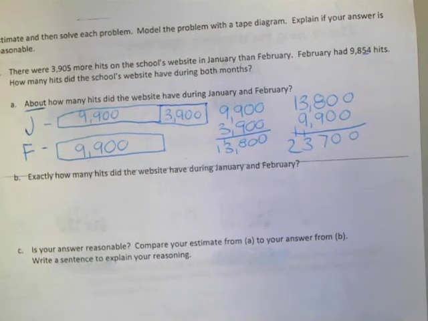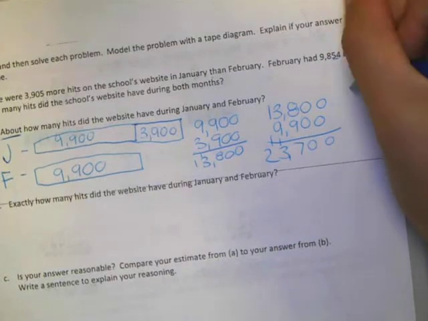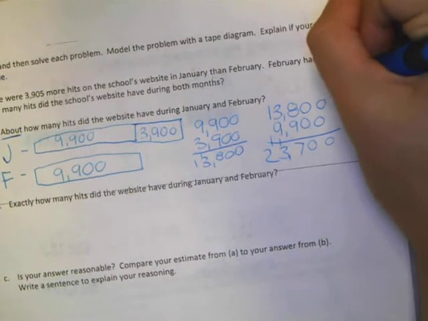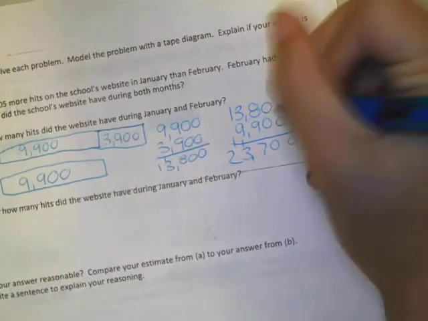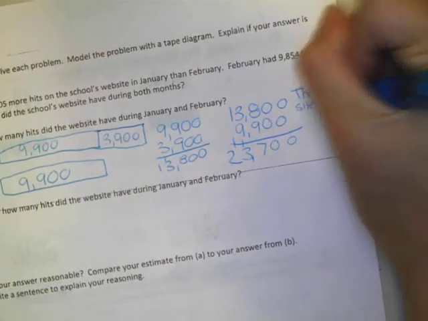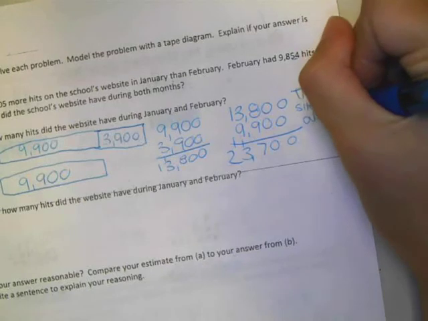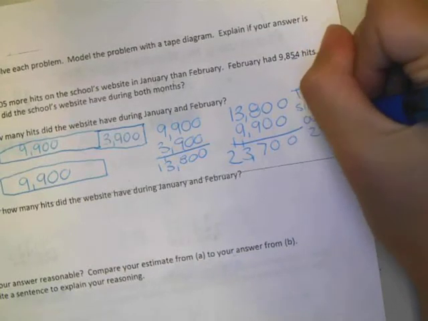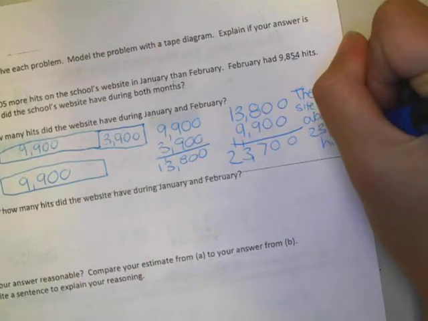And that gave me my total. So I'll write it in a statement. The website had about 23,700 hits. Alright, let's keep going though.